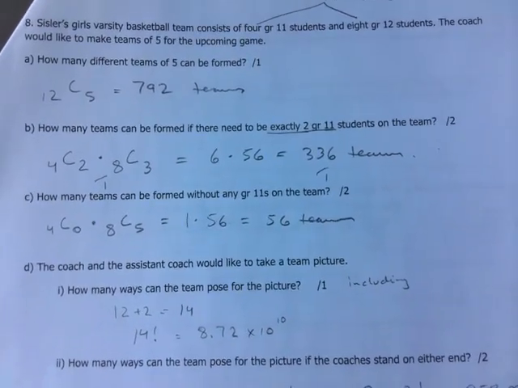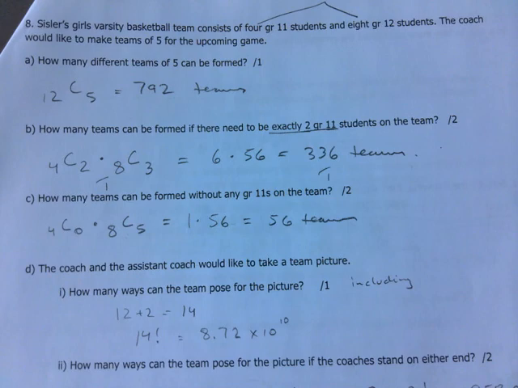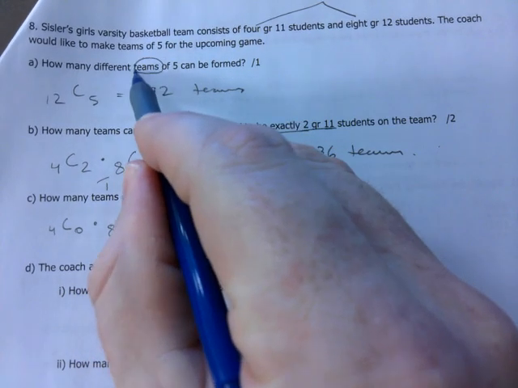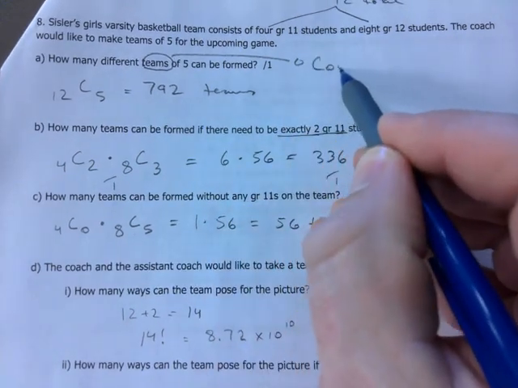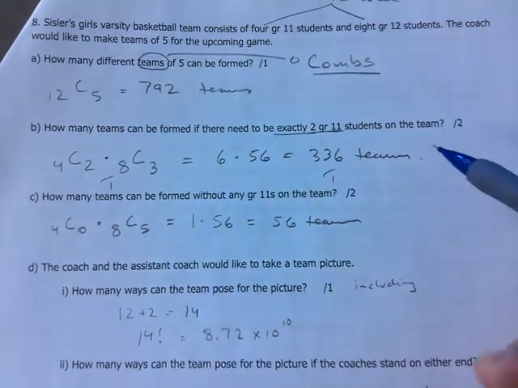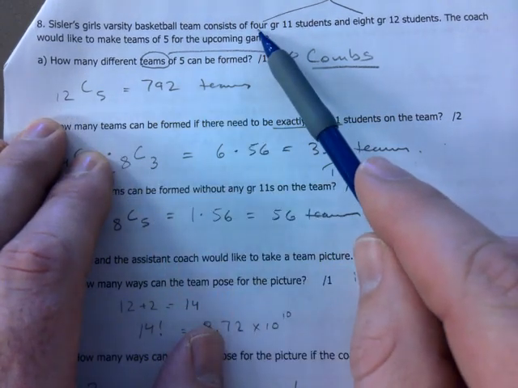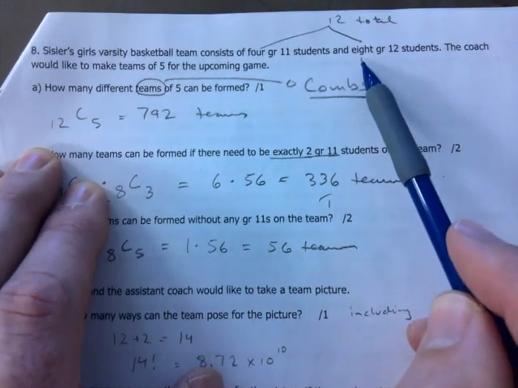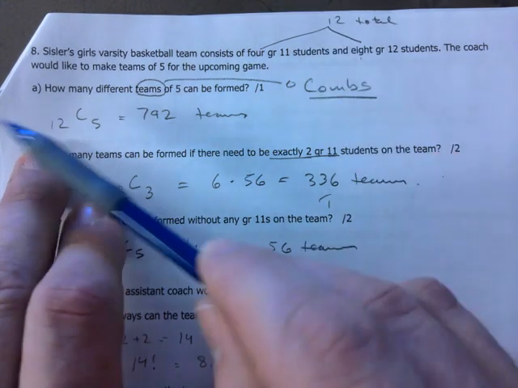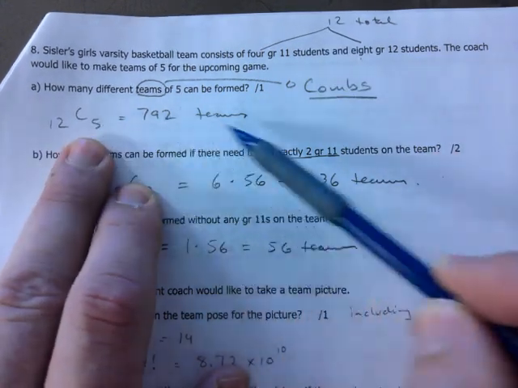Some of you missed the fact that there are teams here. Watch this, teams, that is combinations. And so there's no restrictions. There are 4 grade 11s, 8 grade 12s, so you've got 12 to pick from. So 12 choose 5. That's how many teams can be made.